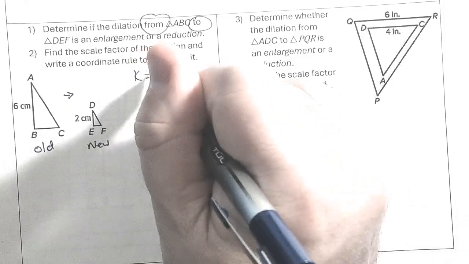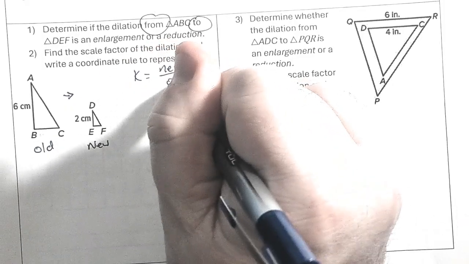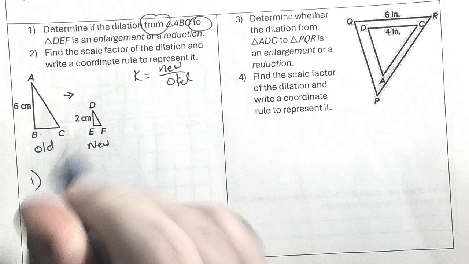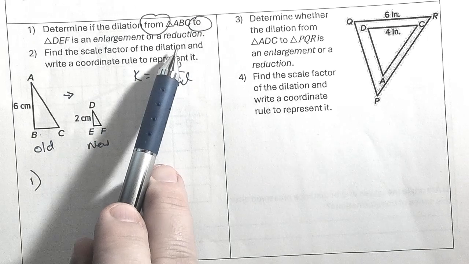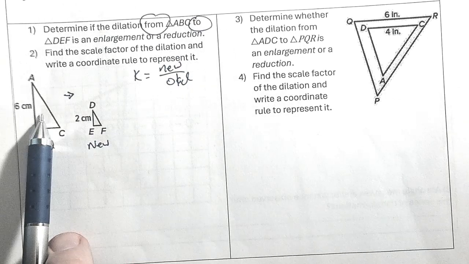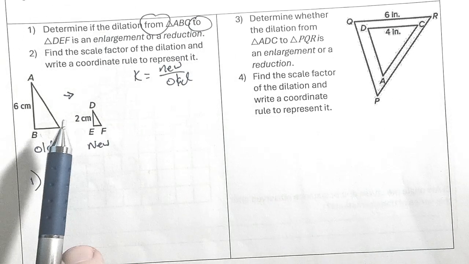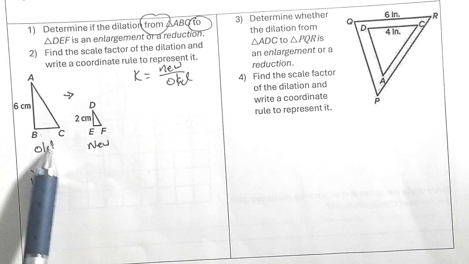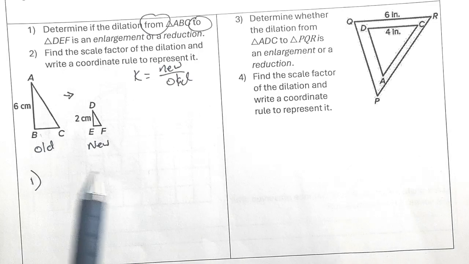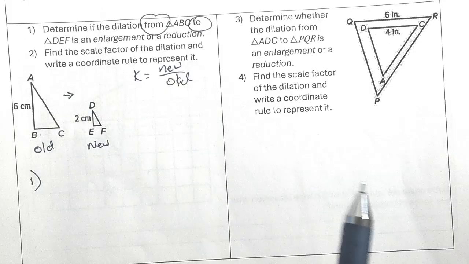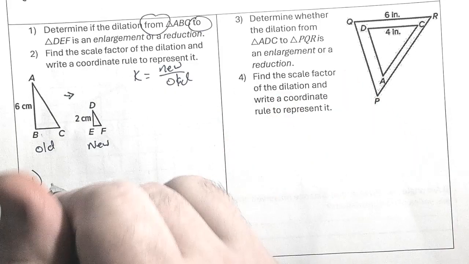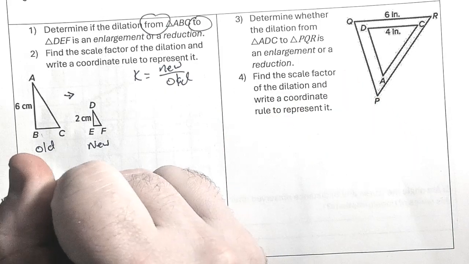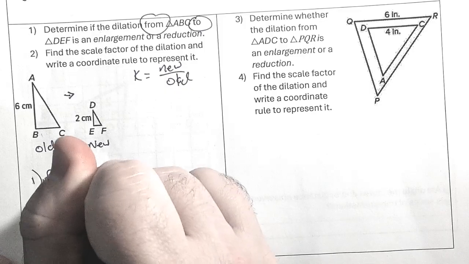Remember, K is new over old. For number one, they're asking, is it an enlargement or a reduction? Who's bigger, who's smaller? Looks to me like this is bigger than that. I know I've told you guys don't make assumptions, but it's okay here. So this is a reduction, because we're going to do the math and prove it anyway.